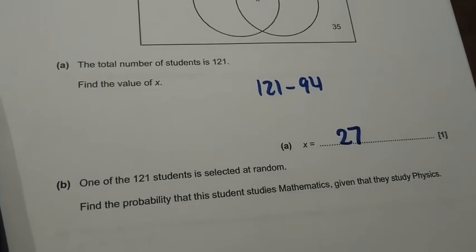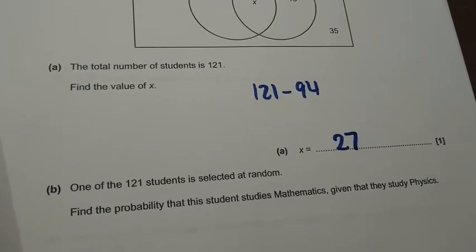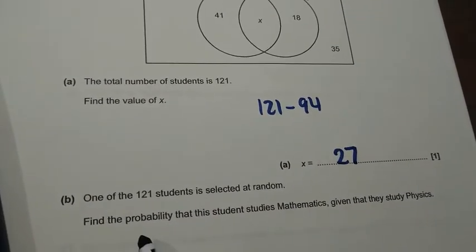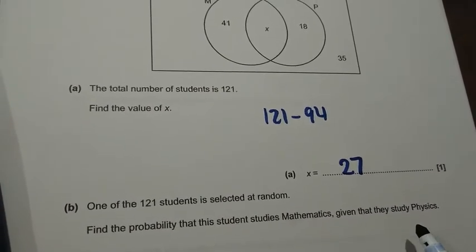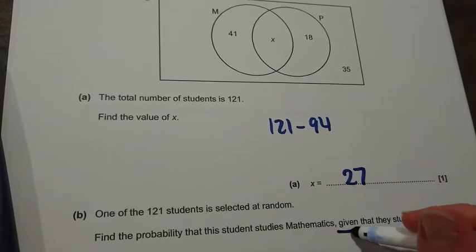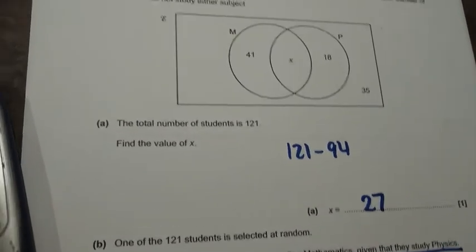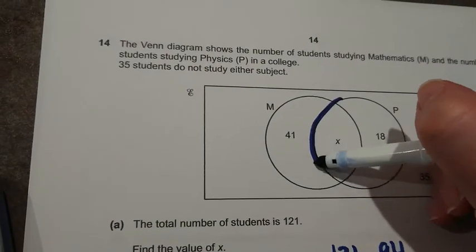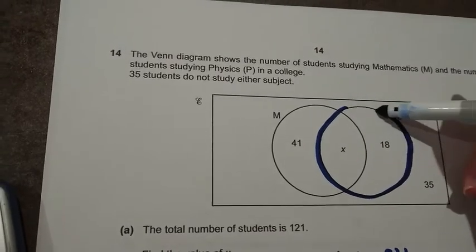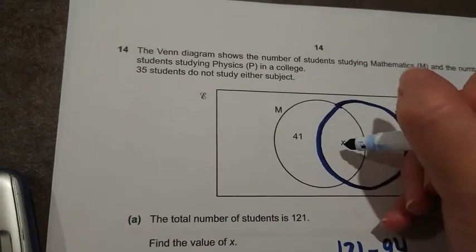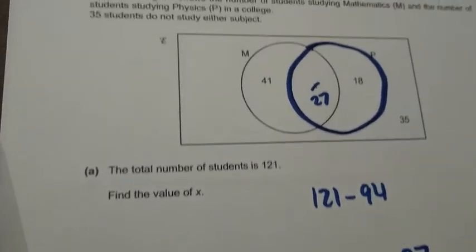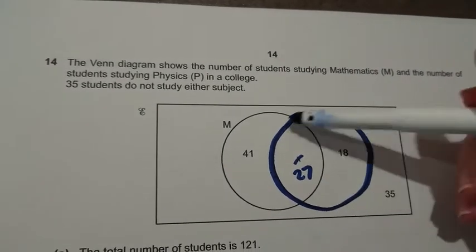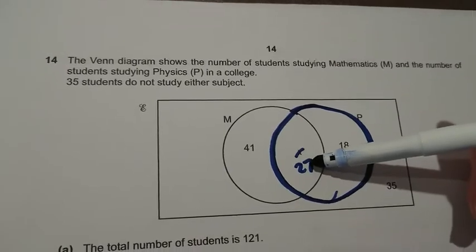Right, next, one of the 121 students is selected at random. Find the probability that they study maths given that they study physics. So we know that they definitely 100% study physics, so that means they are going to be out of this circle here. We said X was 27. So the probability that they study maths, if they're in that circle there, there's 27 of them that also study maths.